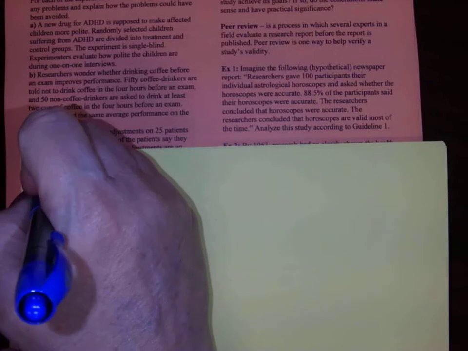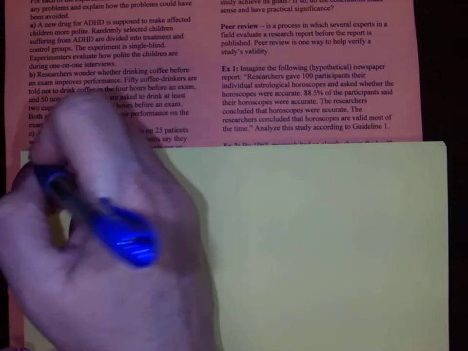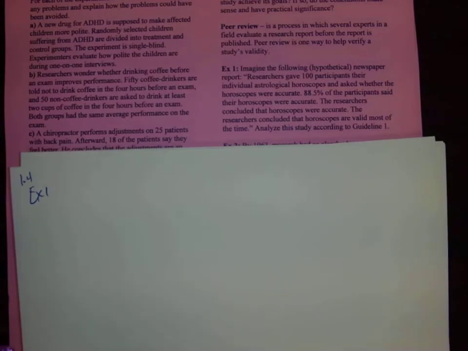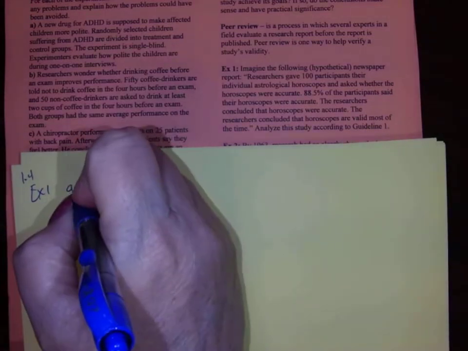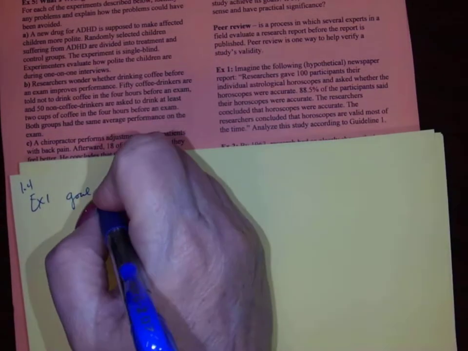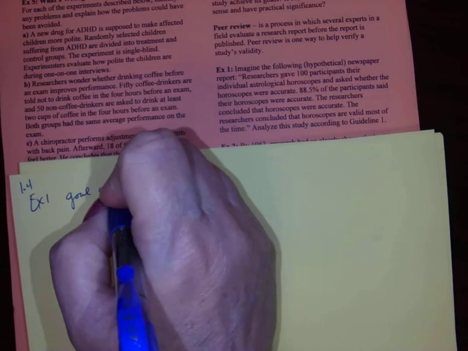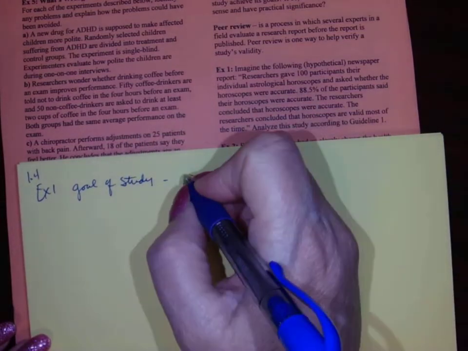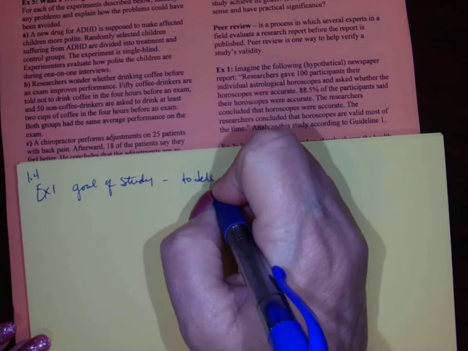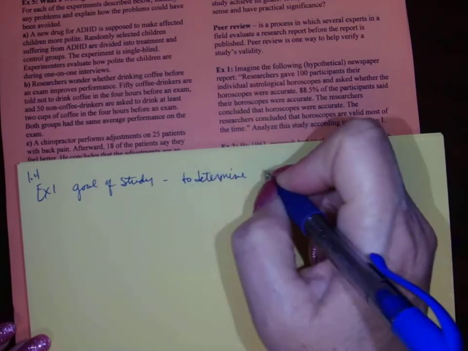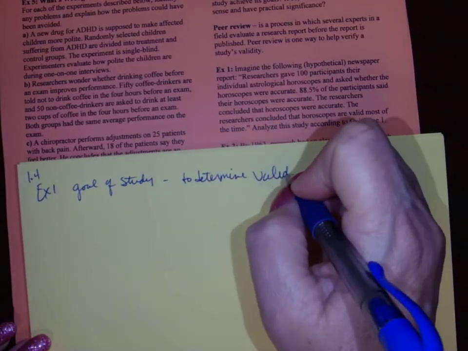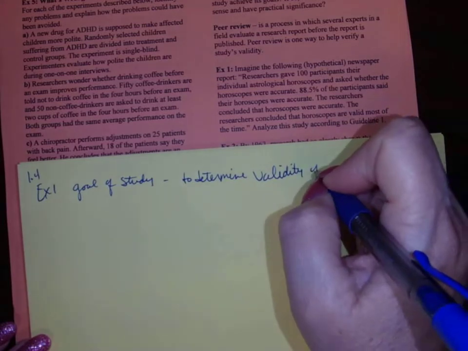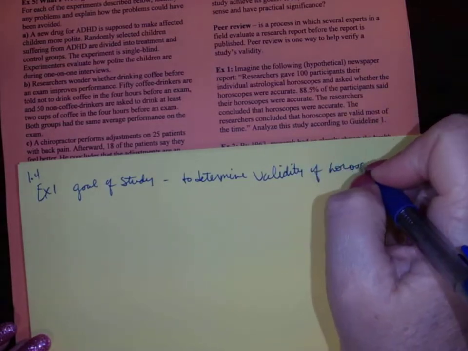So this will be example 1, and this is 1.4. I like to put the section so I know what lesson plan it was. So for this one, our goal of the study is to determine the validity of horoscopes.